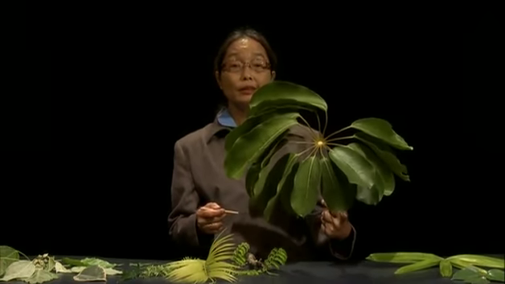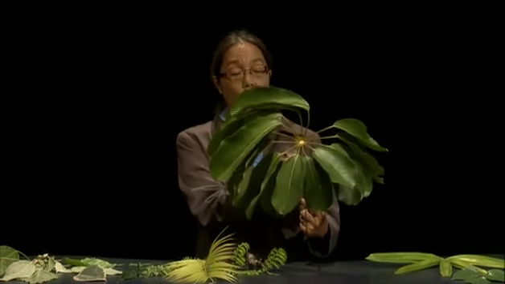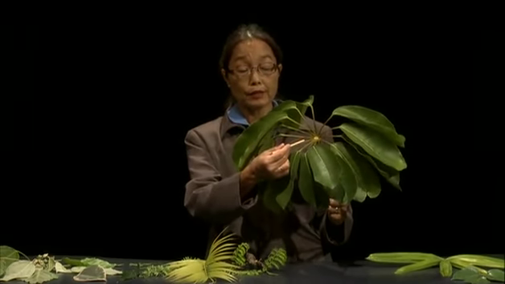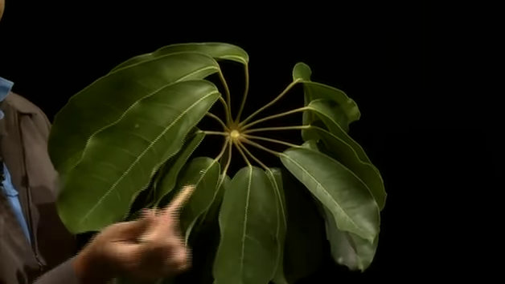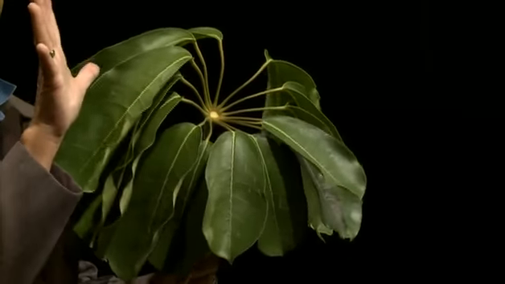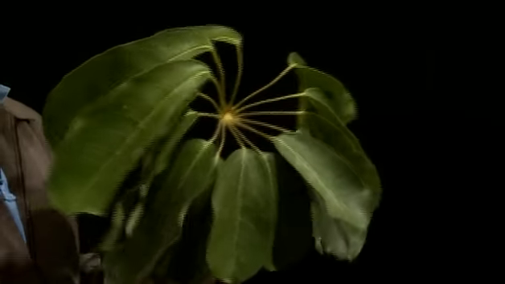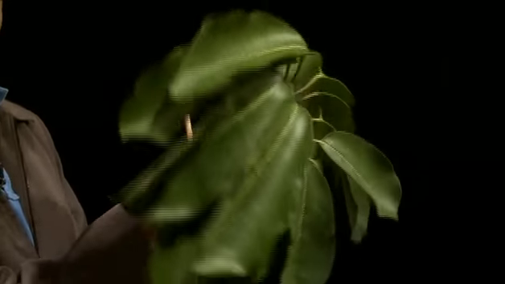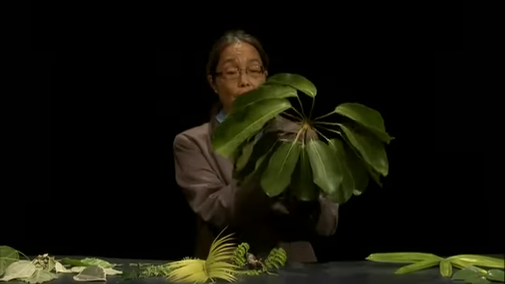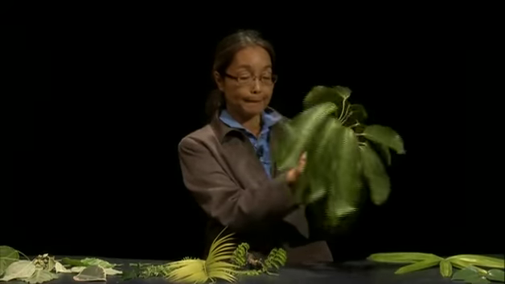Now we come to the palmately compound leaves. This is octopus tree, Schefflera actinophila. These are leaflets, and there's no bud at the base of a leaflet, but all the leaflets are attached to a single point, like the fingers on the palm of your hand. So this is an example of a palmately compound leaf. Good example. This is the same one that was on the slide that we just saw.